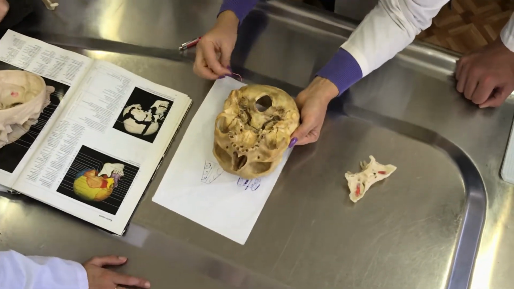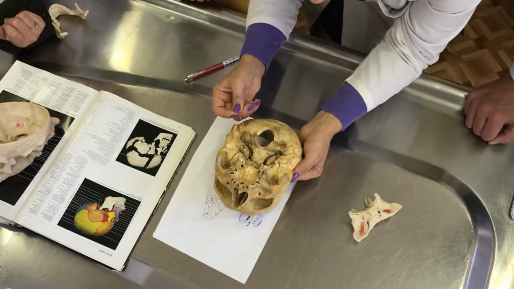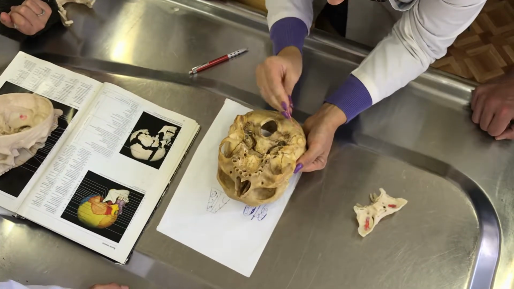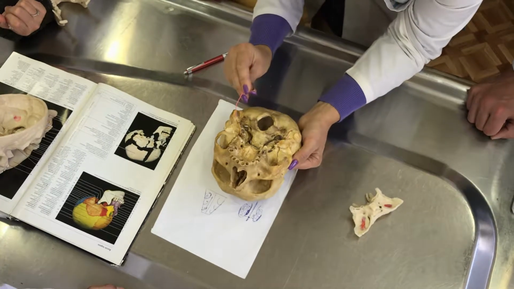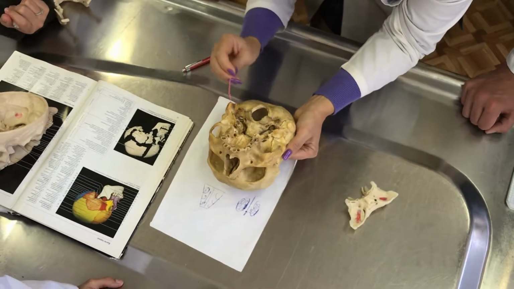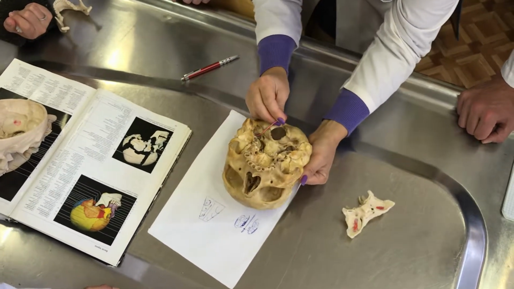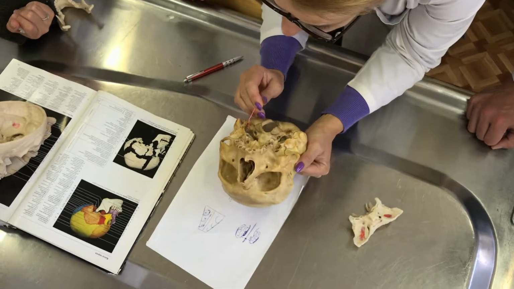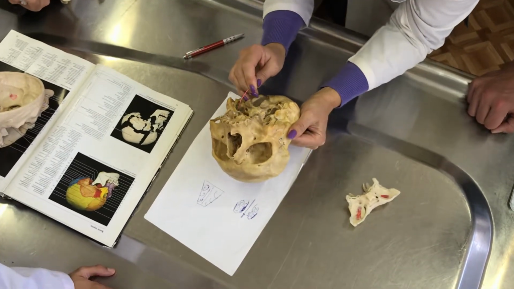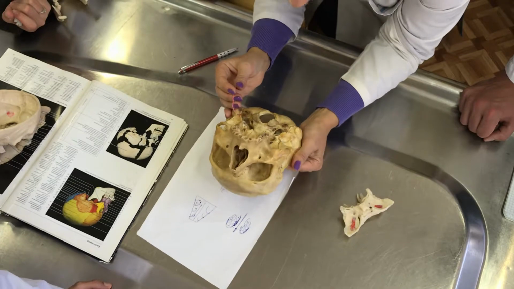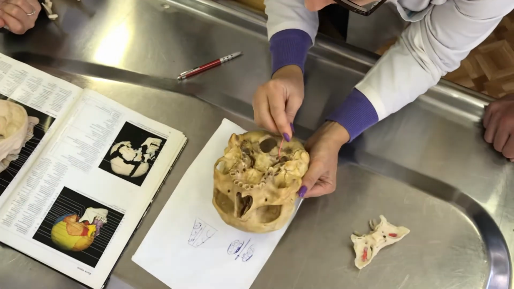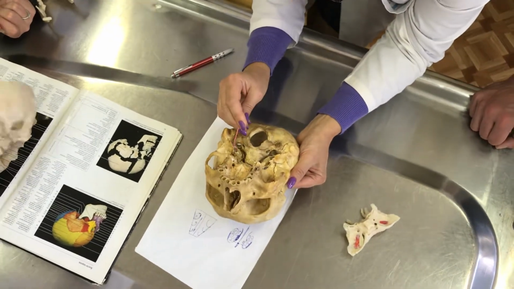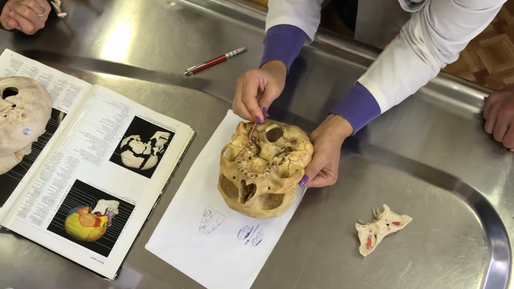Mastoid foramen. This one, styloid process, and stylomastoid foramen here and here. Jugular fossa, which we talked about. Mastoid canaliculus, anywhere there we can find. Here, this one petrosal fossa, and this one external opening of the carotid canal.